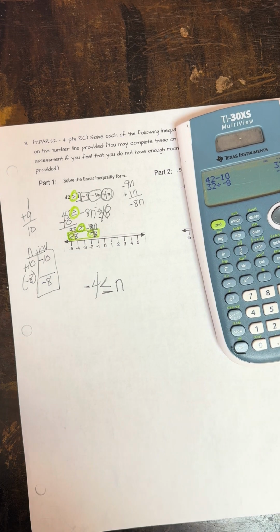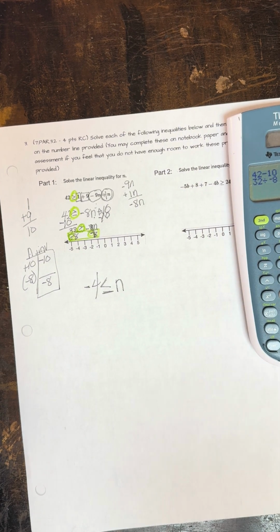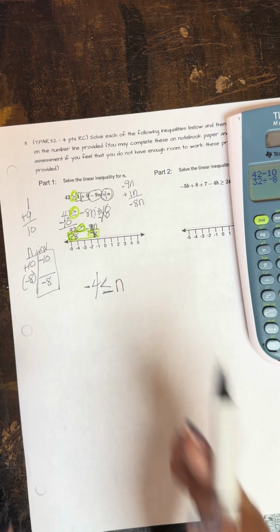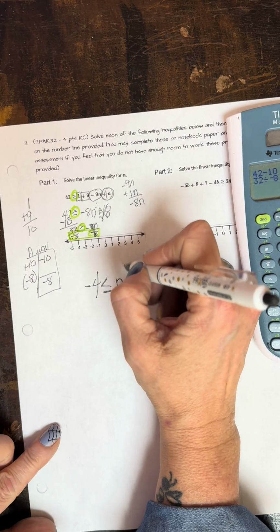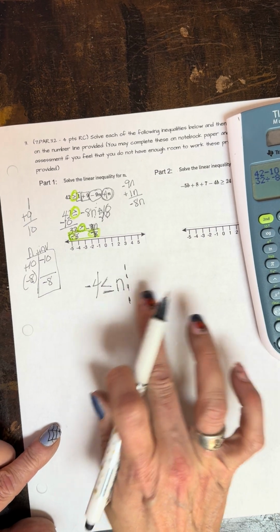Okay, so now we got to get it on the number line because you do have number lines on the test. But I don't like putting it on a number line like this. So what we're about to do now is get it so that our variable is on the left, so we can better see how to graph it. And this is where I call it mirroring. It's like looking in a mirror.